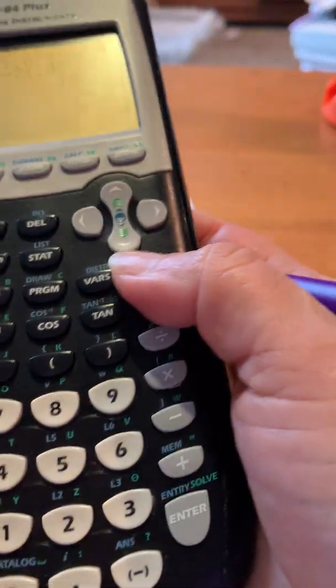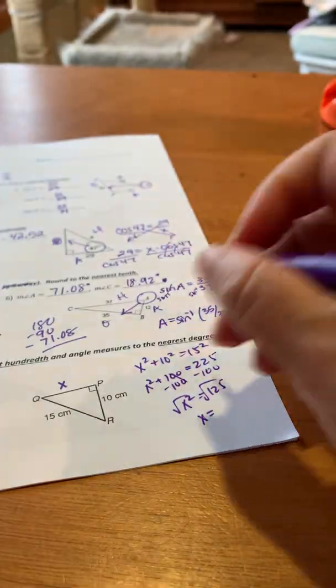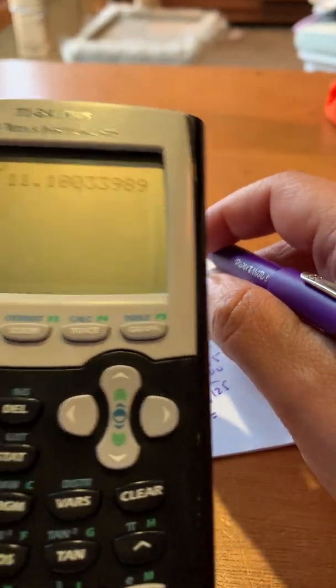All right, I'm getting the missing side. It doesn't matter the order you do these though. And I got, let's see, round the lengths to the nearest hundredth. So 2 decimals, so 11.18 for this side.